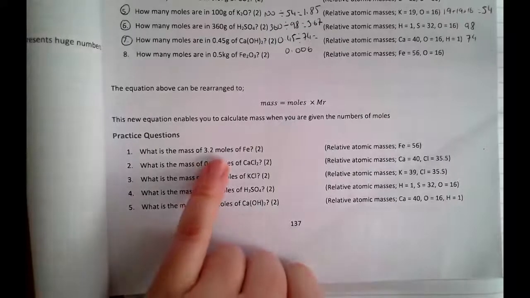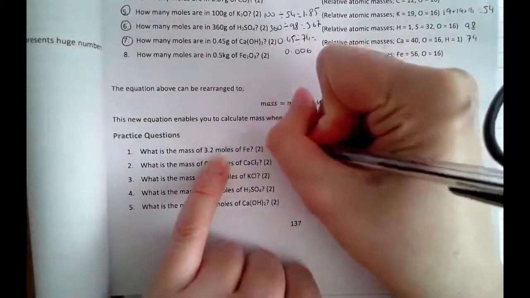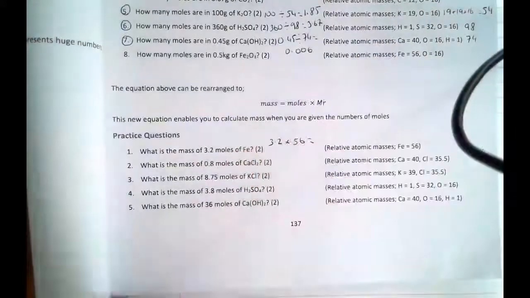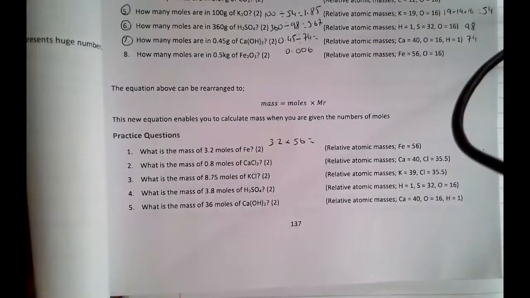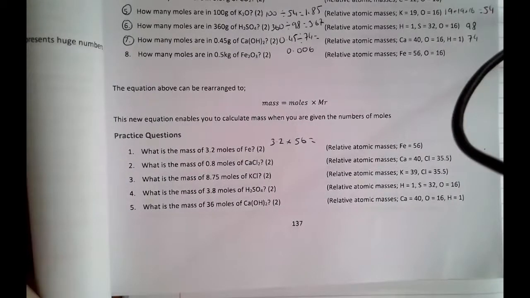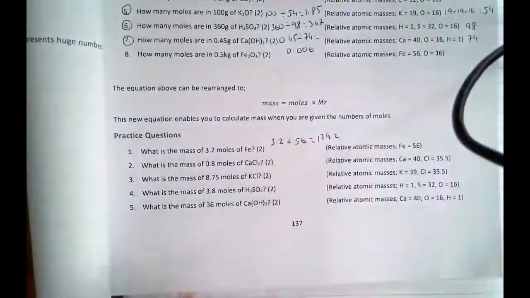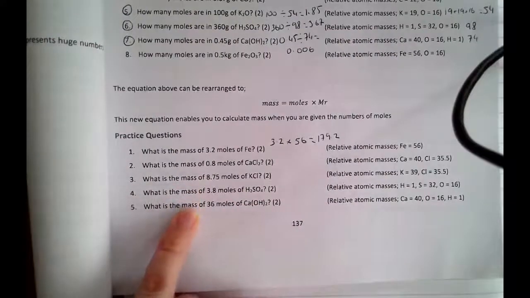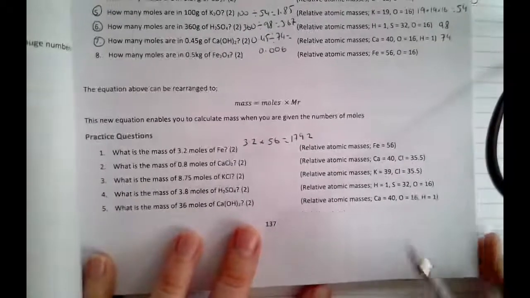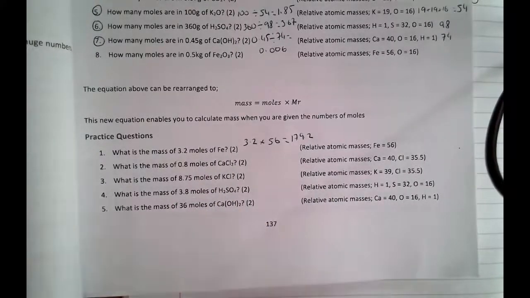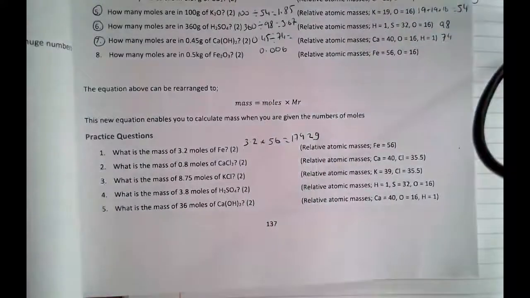I've got the number of moles, I multiply by the formula mass, and I find the mass. So if I were to do the first one for you, it would be 3.2, my number of moles, times the formula mass. Well, it's just iron, so it's got a mass of 56, and it'll be 3.2 times 56 equals 179.2. So again, have a go at 2, 3, 4, and 5. Again, you will have to work out your formula mass. Once you know the formula mass, you just multiply it by the number of moles. That will give you your mass, and your mass will be in grams. So have a go at 2, 3, 4, and 5 yourself.